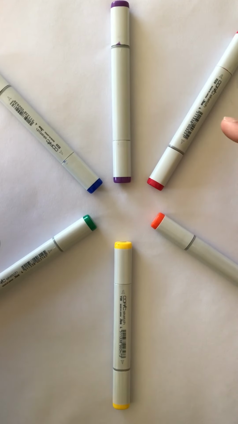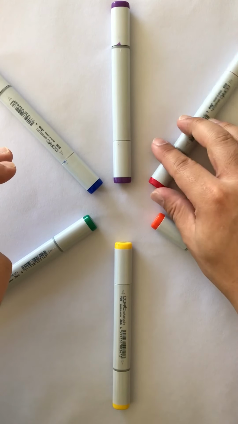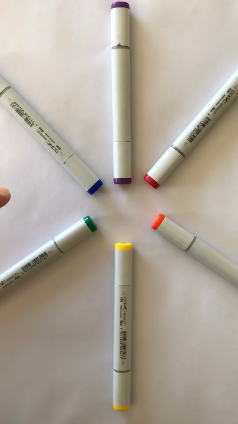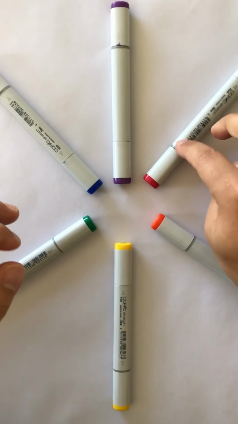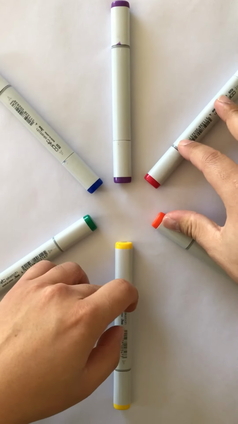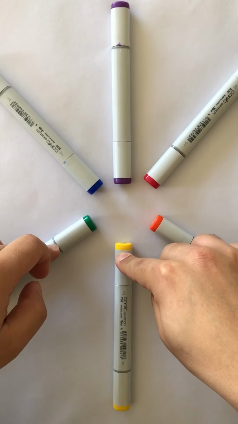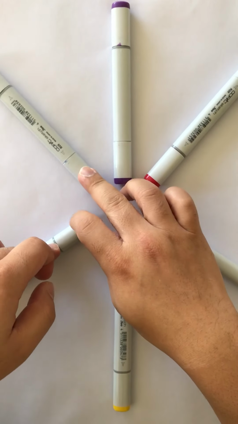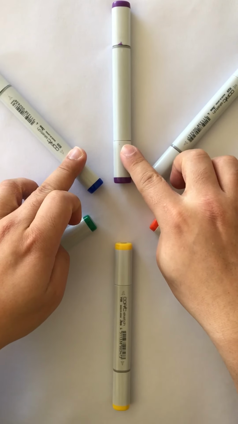So we can start with red, since that's the top color in the rainbow, and we can just go around this way. So you have red, next to it is orange, next to orange is yellow, next to yellow is green, next to green is blue, and then next to blue is purple.